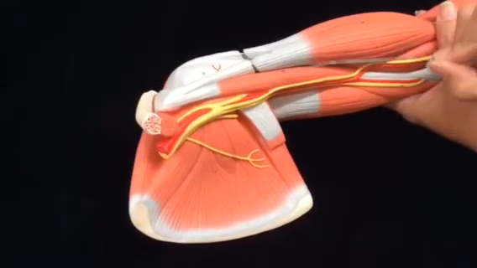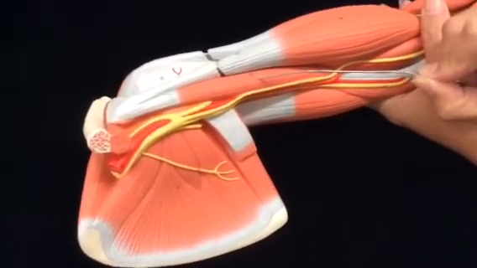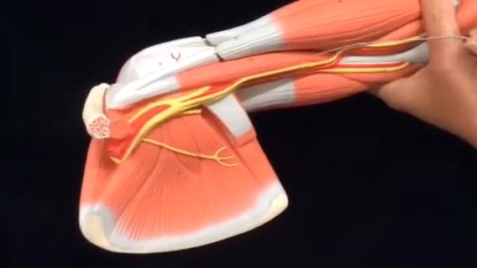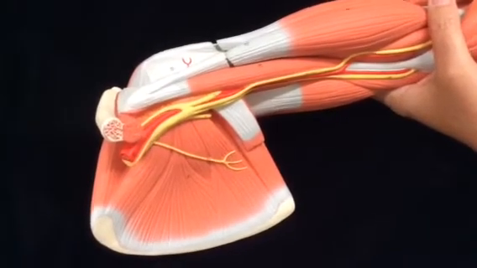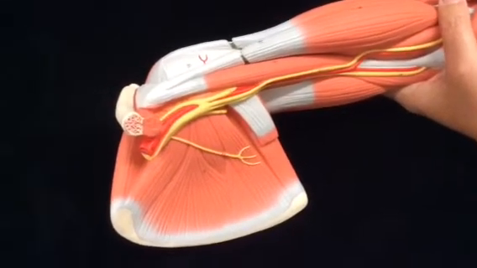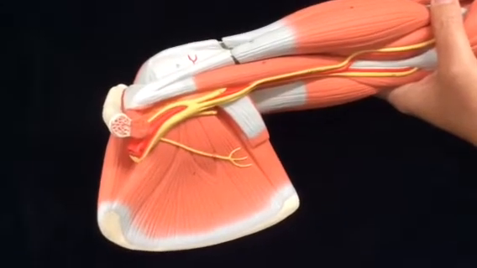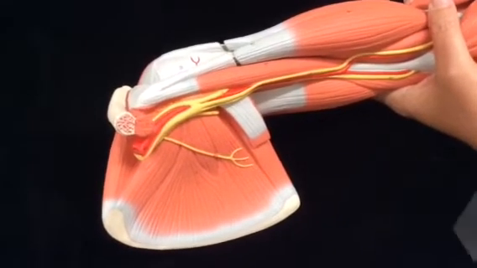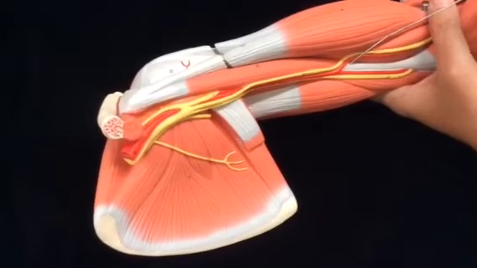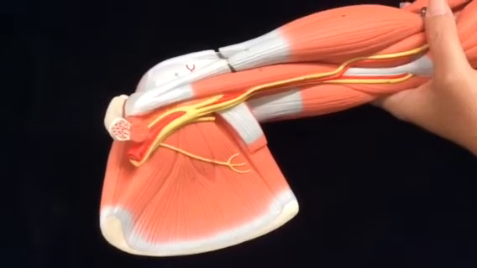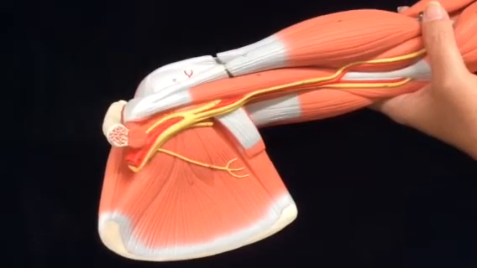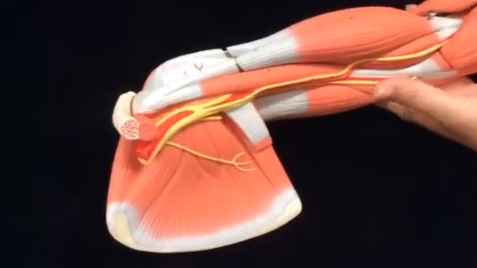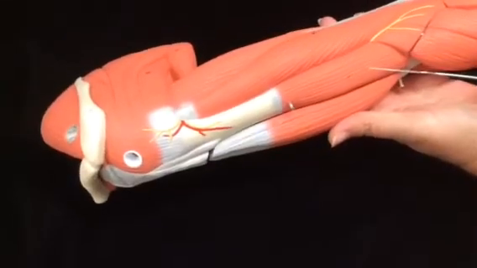Then right over here next to it, we have what we call the coracobrachialis muscle, so this long, slender muscle right over here. Like the name says, coracobrachialis means that it's going to originate on the coracoid process, and it's going to insert on the shaft of the humerus, somewhere in the middle. And it's going to cause adduction and flexion at the shoulder, so ADD. So this is on the anterior view of the arm. Now we're going to go to the posterior view of the arm.